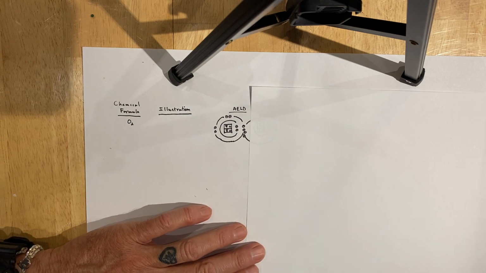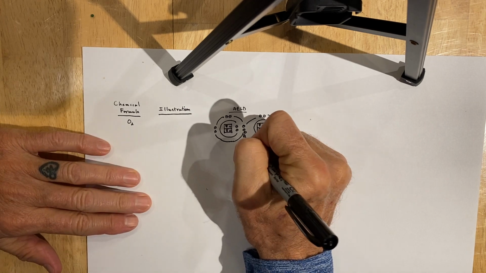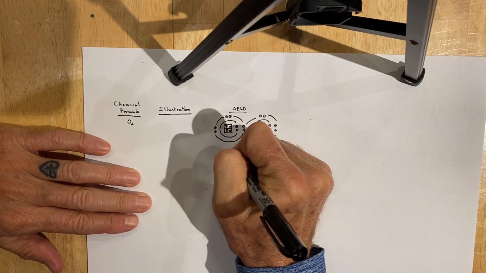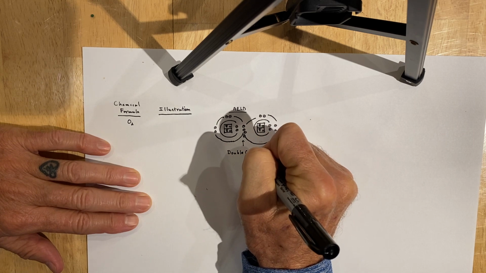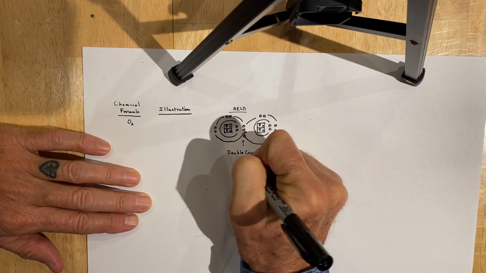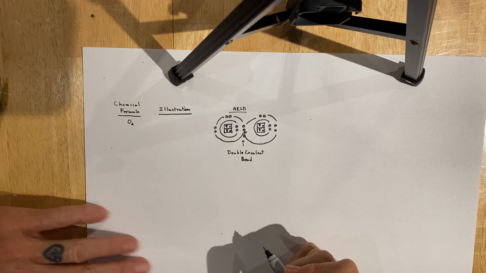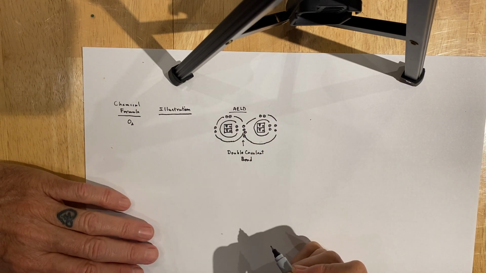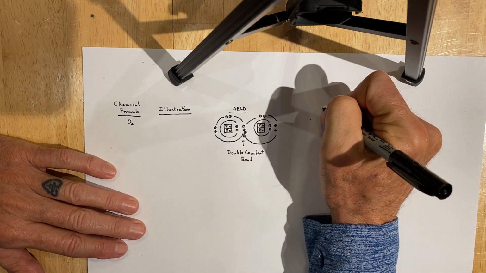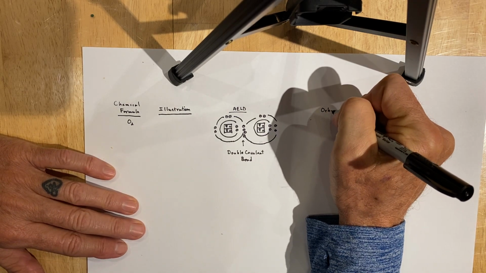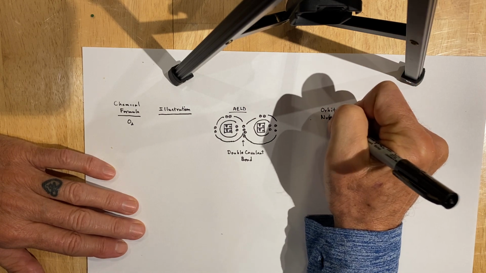So what we essentially have formed is what we affectionately refer to as a double covalent bond for oxygen.